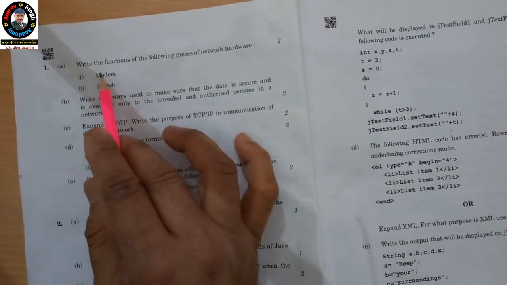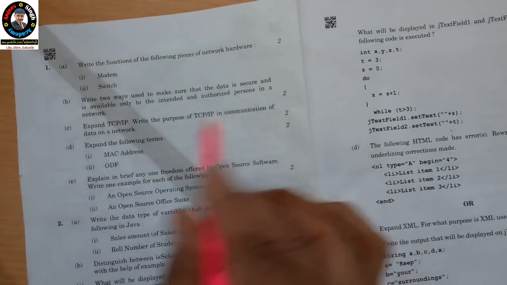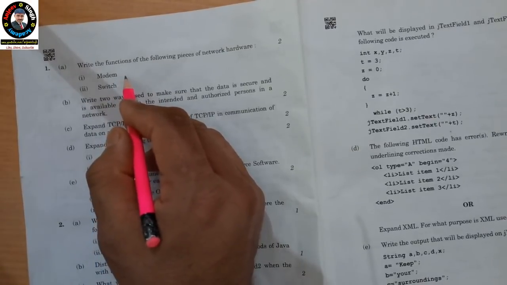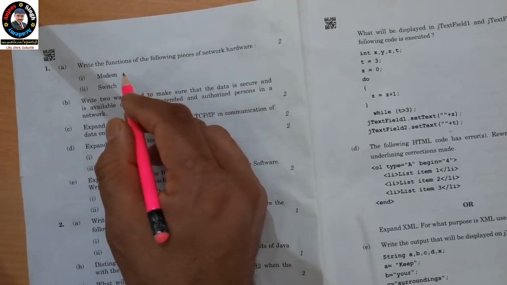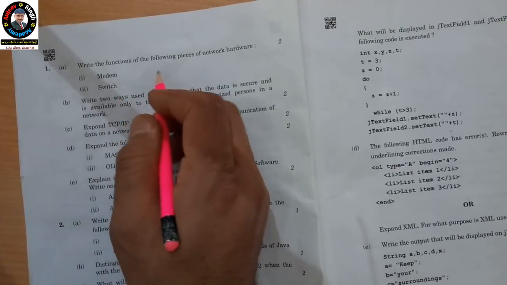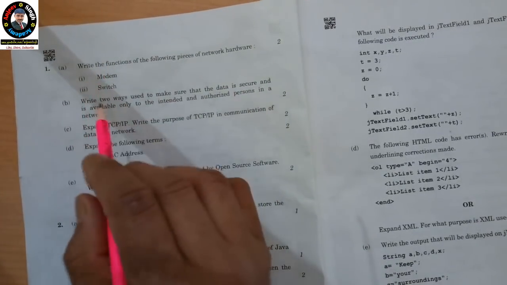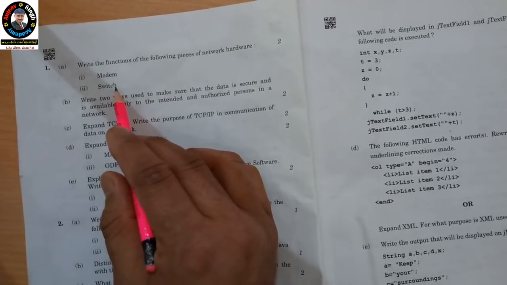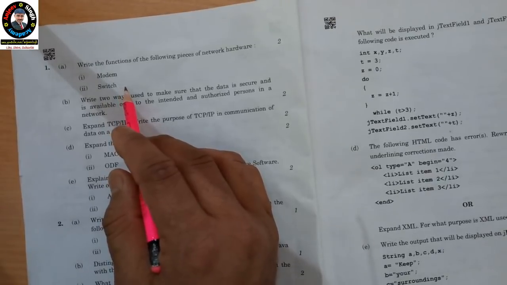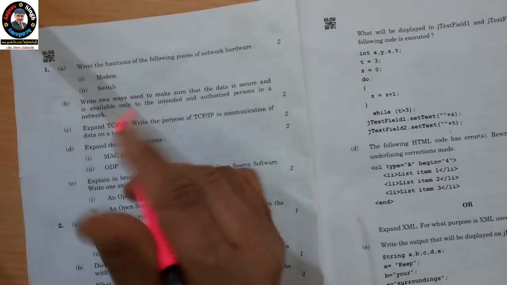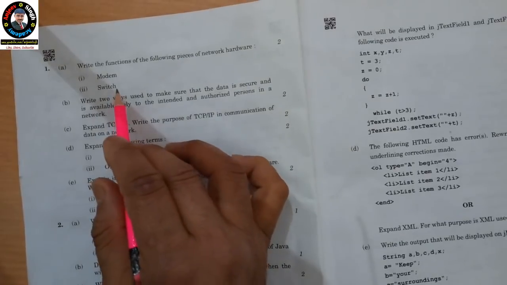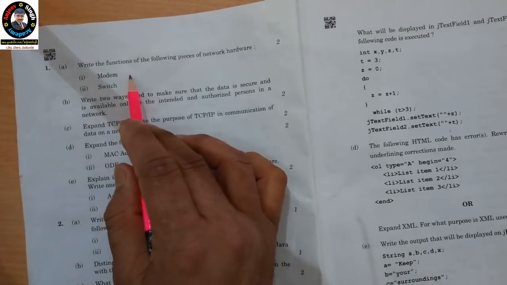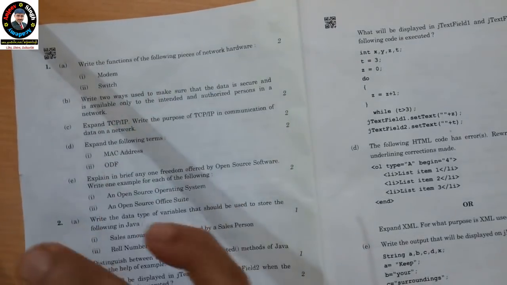So the first question for you: write the functions of the following pieces of network hardware. What is the use of these hardware devices? Modem, it is used for modulation and demodulation, and it is used for internet connections. If you want to connect your computer with the internet, you require a modem. Okay. Switch, it is a networking device through which you can create networks. It is used for the LAN, and it is a switch network LAN. Means your LAN is divided into two segments with the help of a switch. In one word, if you want to write, networking device used for internet connections through a telephone line.